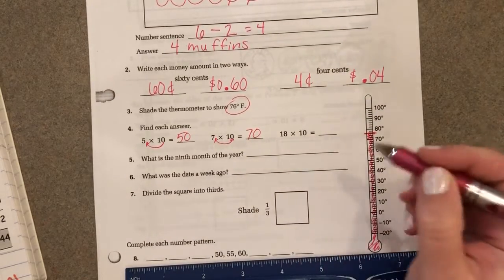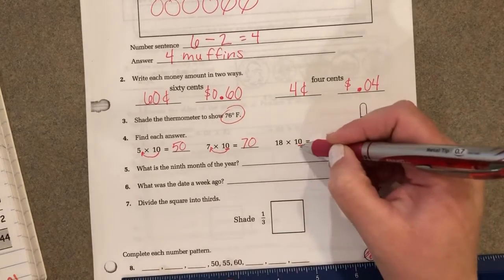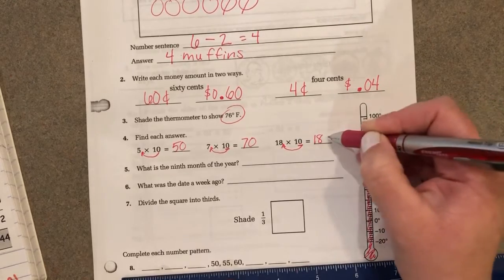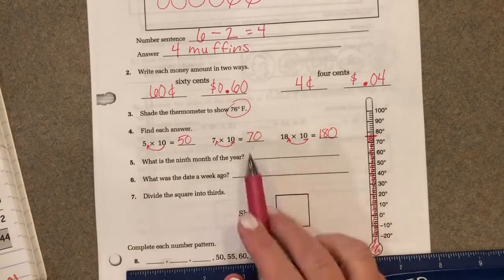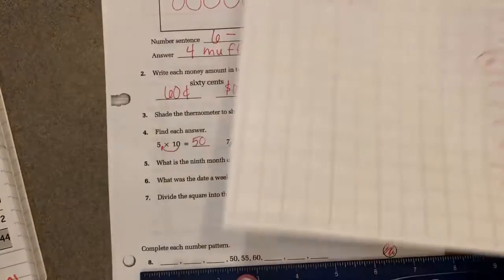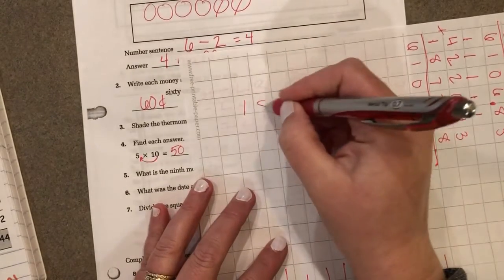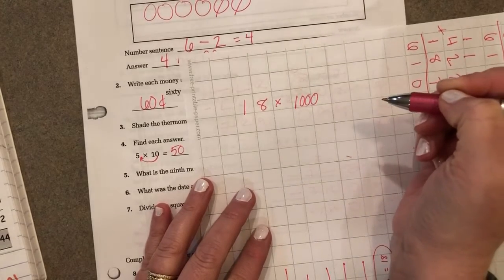18, same rule. We can take a 0 as long as there's a 1 with it, and we can move it after the 18. So we have 18 with a 0 or 180. Now this rule, we'll find out later on, can apply to even much bigger numbers. So say we have 18 times 1,000, right?